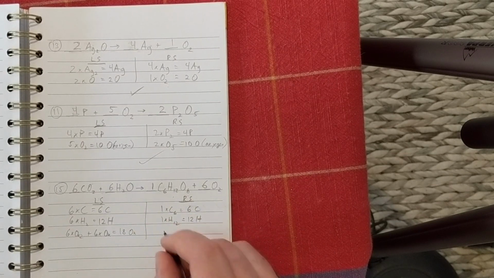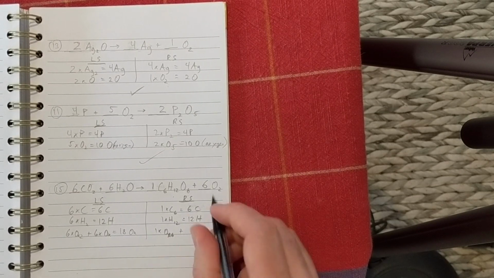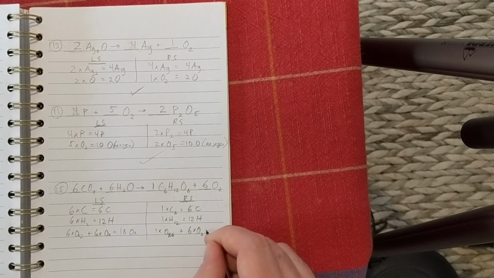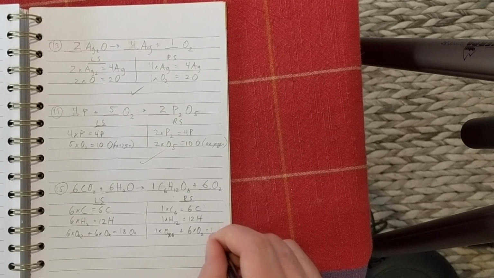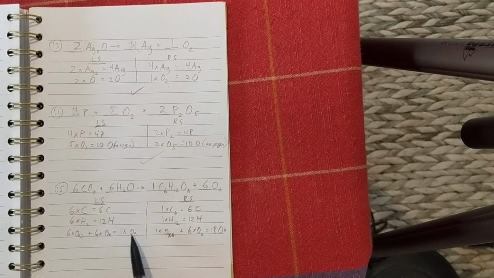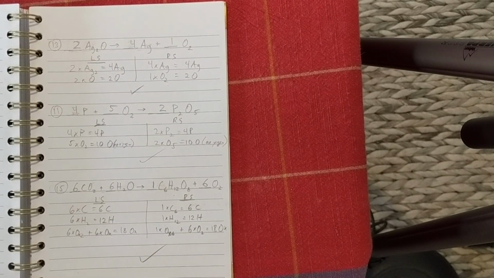And then for oxygens, we have 1 times O6, plus 6 times O2. So that's 6, that's 12, and that makes 18 oxygens. Once again, same number of each atom on both sides of the equation. And that's it.